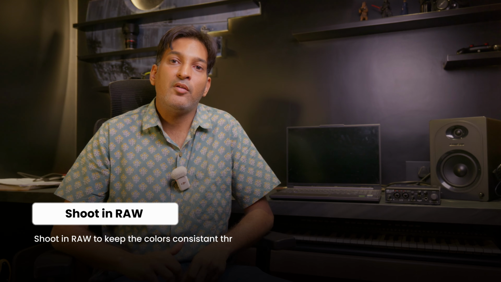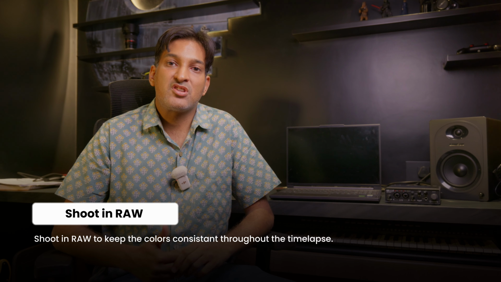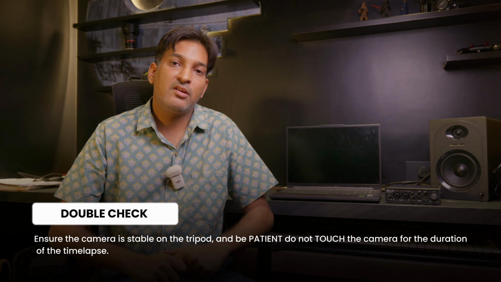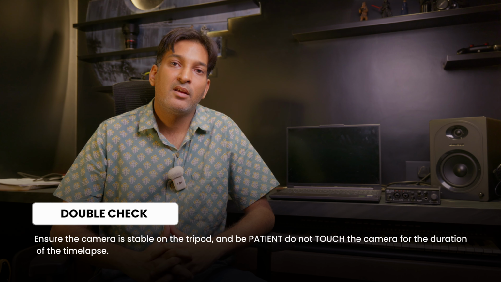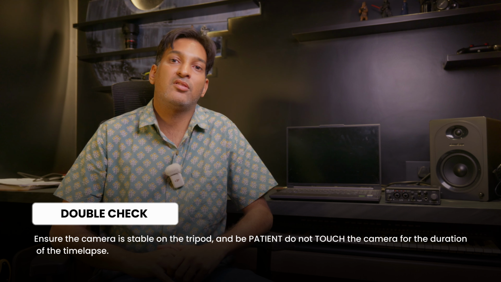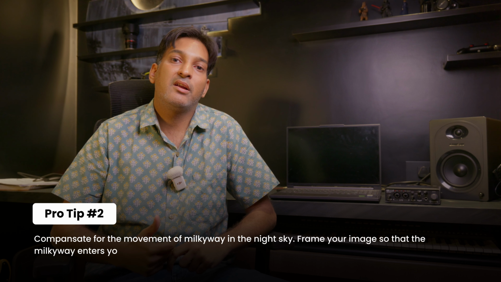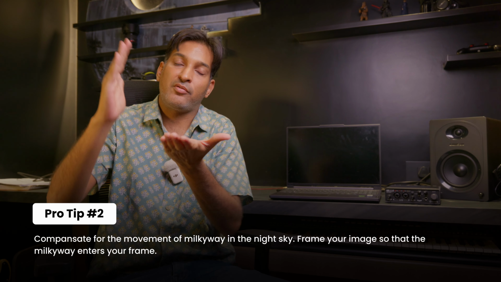Remember to shoot in RAW because we need the white balance of all the frames to be the same. If you shoot in JPEG, it will be difficult to correct in post, so shoot in RAW. And you need to make sure that the camera is very stable, on a tripod or on a very stable surface, and you need to show patience and not touch the camera for the duration of the time lapse. Another pro tip which you won't find anywhere on the internet is to compensate for the movement of the Milky Way across your frame.